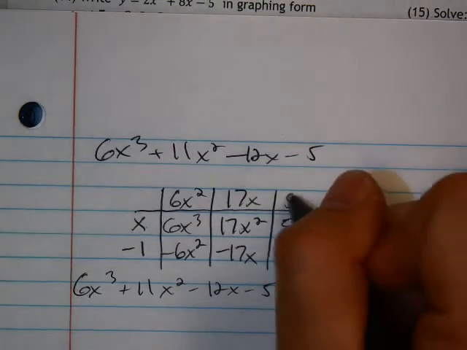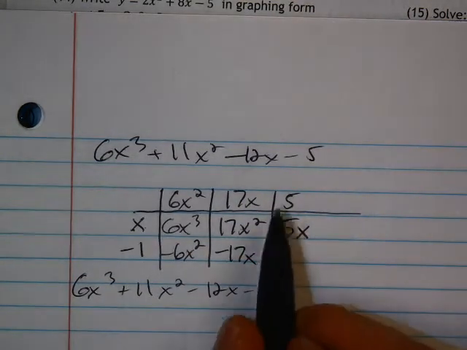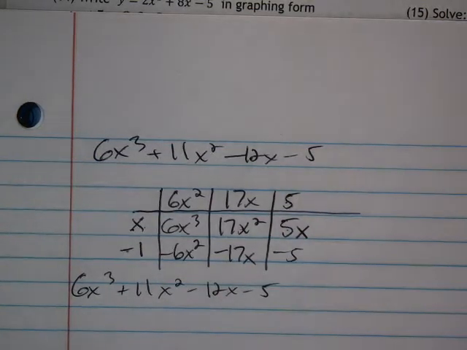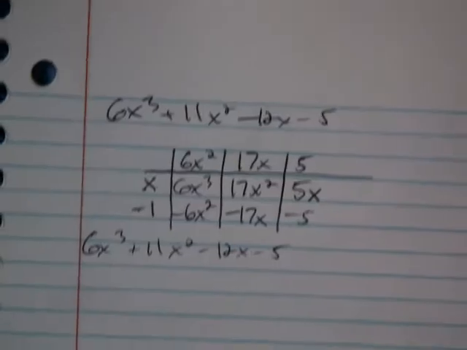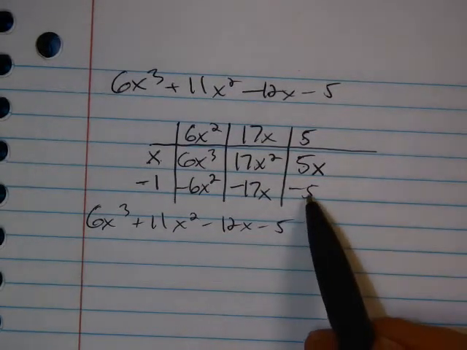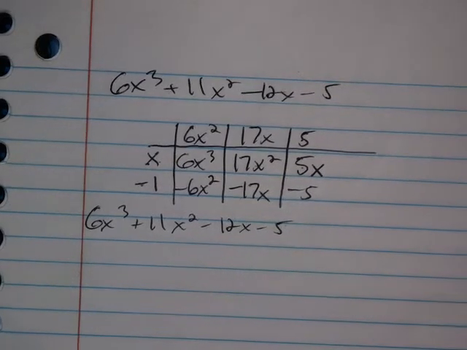Then that means that up top I'll have 5. 5 times x gives me 5x. 5 times negative 1 is negative 5. And since they're asking us to factor, if it just said division, we could have a remainder. But since they asked us to factor, we should get this to match at the end, which it does. And negative 5 equals negative 5, so we're good to go.